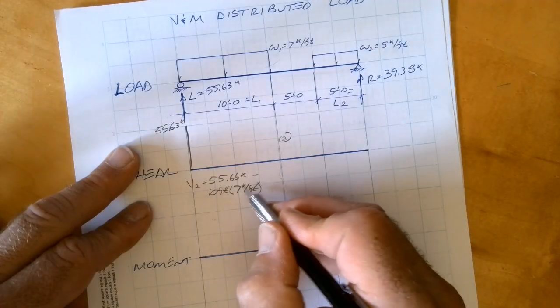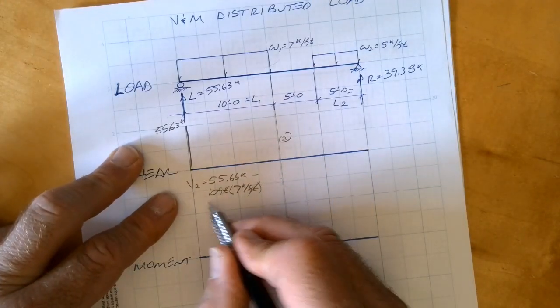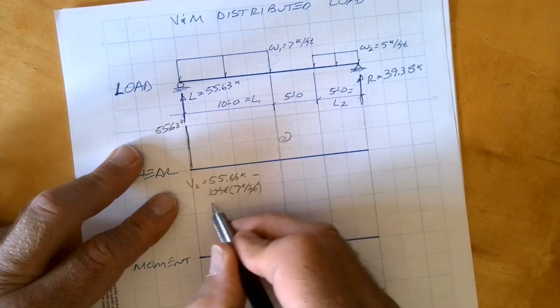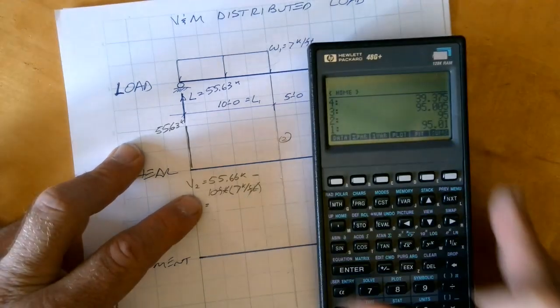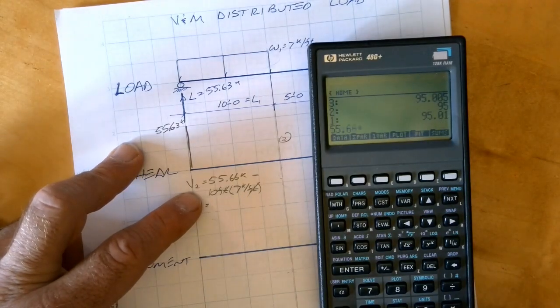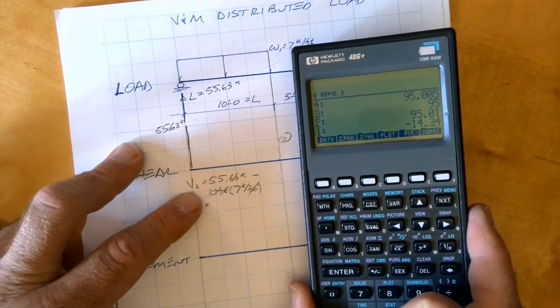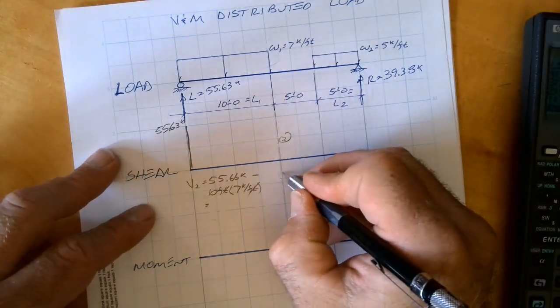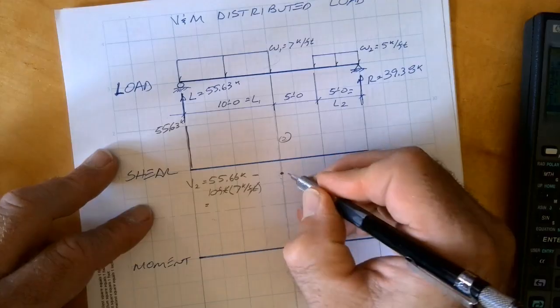The feet go away, leaving units of kips. I'll write it here so it doesn't get in the way. That gives me minus 14.34 kips, so that tells me I'm somewhere here.